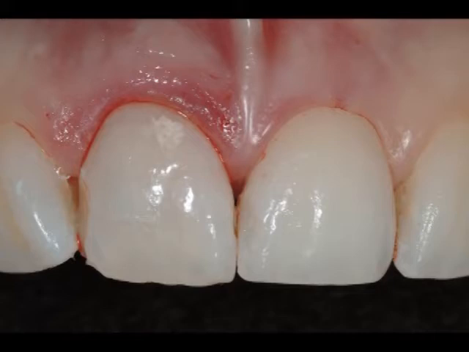And what you'll see now in a still photo is the immediate post-operative clinical view and case complete periapical radiograph.